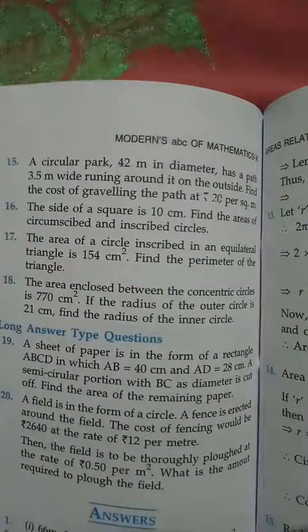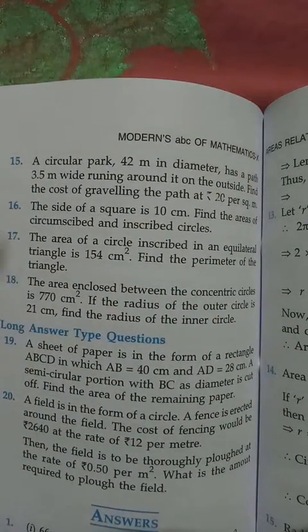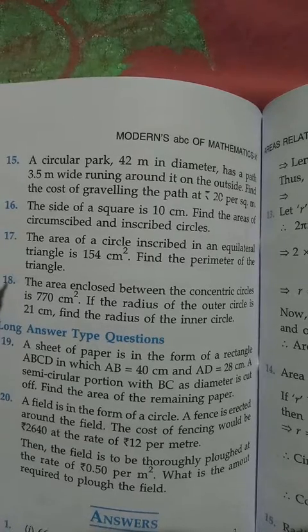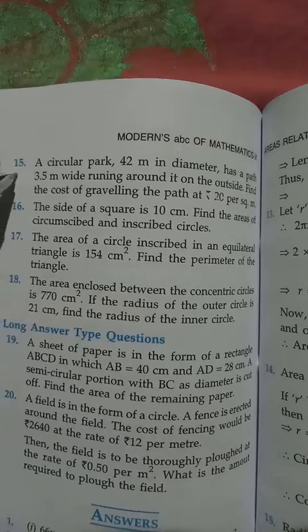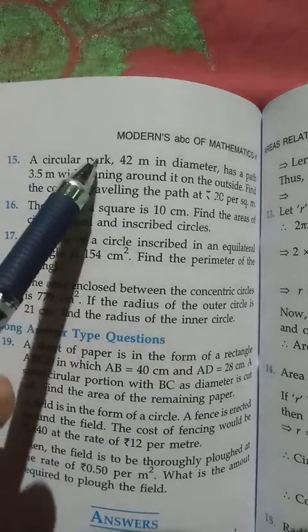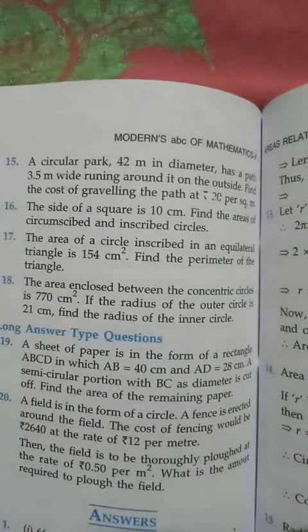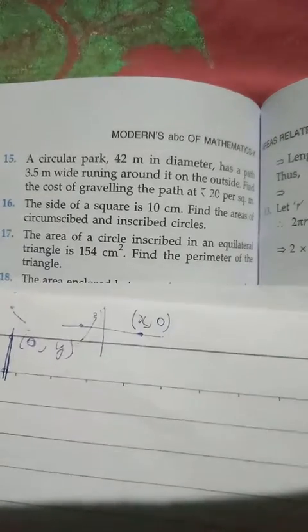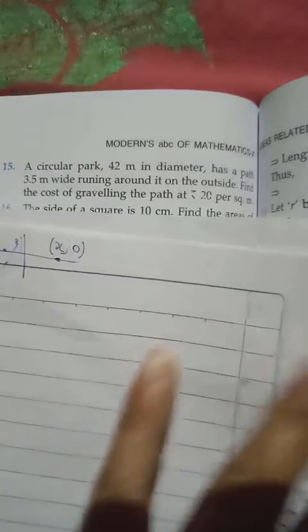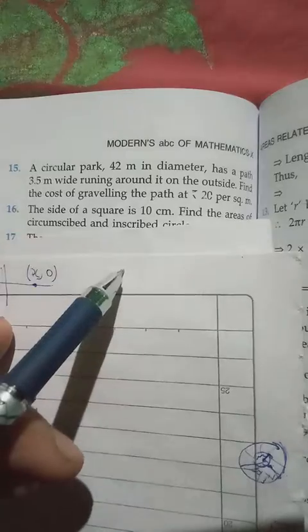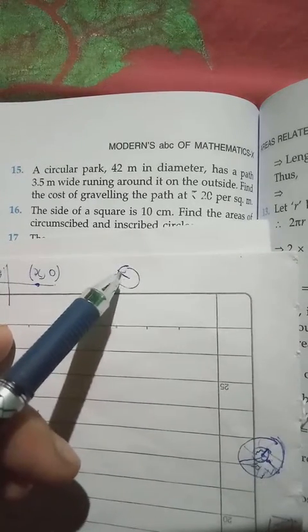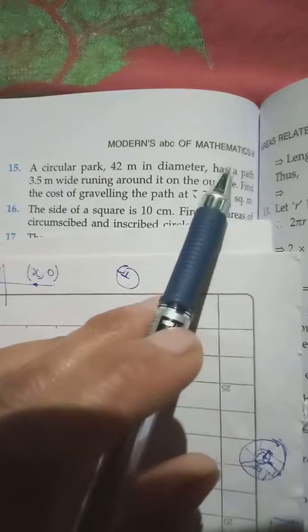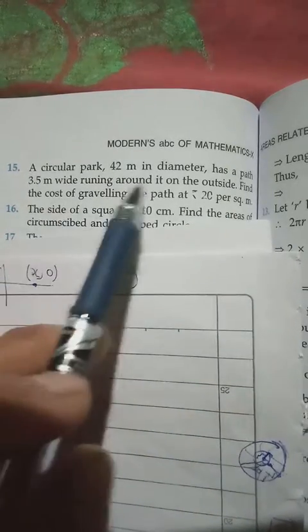Continue with chapter 12, exercise 12a, mensuration of 2D diagram. Question number 15. We have a circular park whose diameter is 40 m. If the diameter is 42, the radius will be half of it. Half of it will be 21. Then what happened? It has a path running around it.